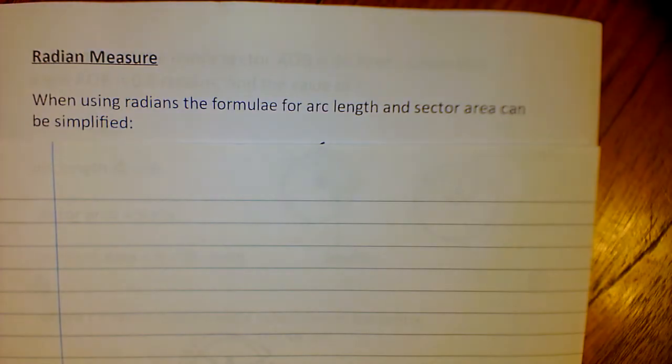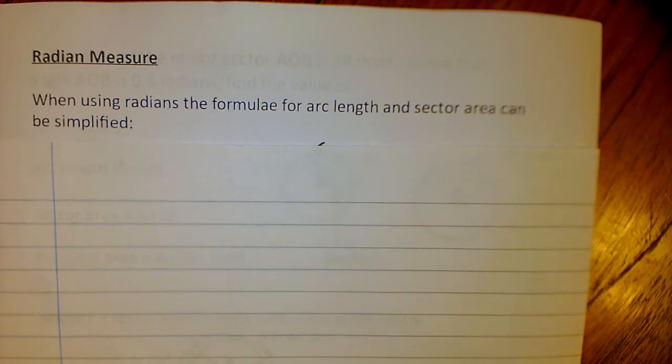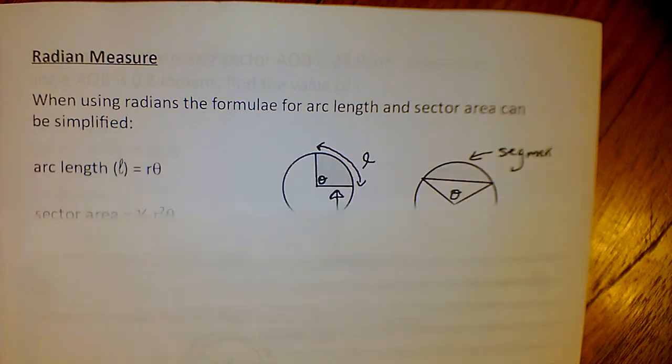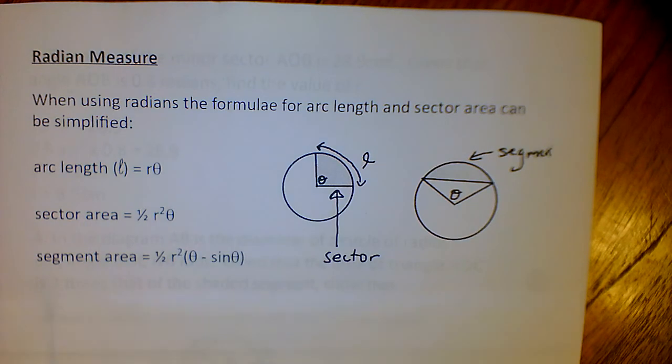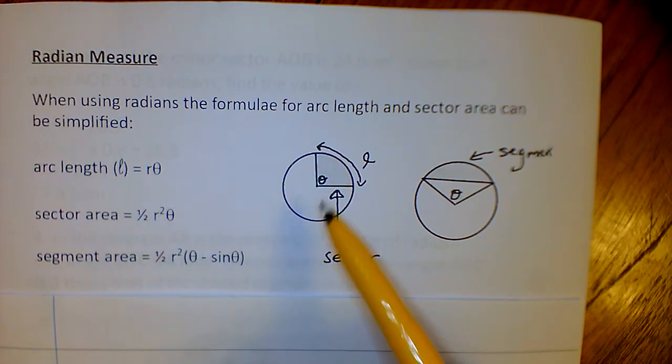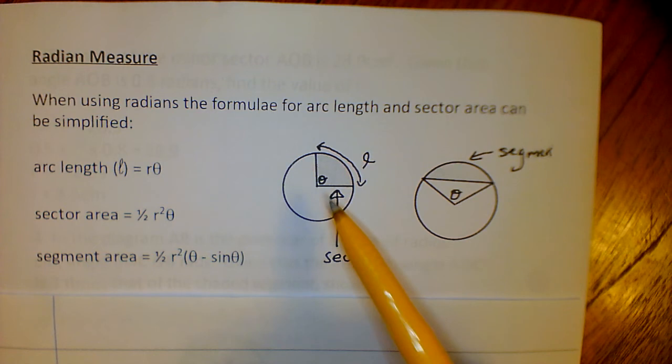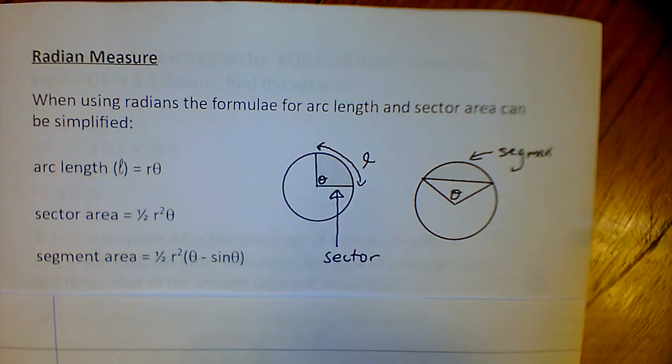Okay, so one of the ways that we use radians then are in the formula for arc length and sector area. So the formula that you used at GCSE, theta over 360 times either the circumference or the area, depending on which one you were looking for, we can simplify those if we use radians. So our arc length, L, this part here, is r theta, where theta is measured in radians, and you'll see it described as the angle subtended at the centre.